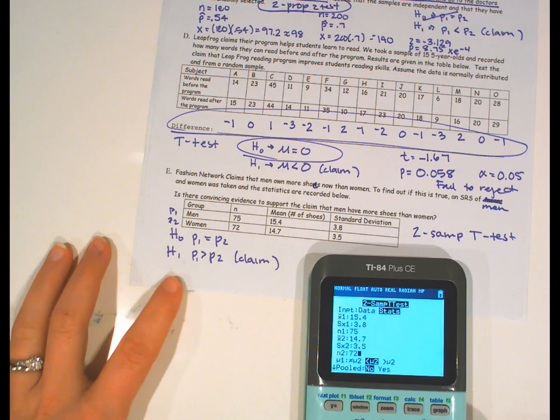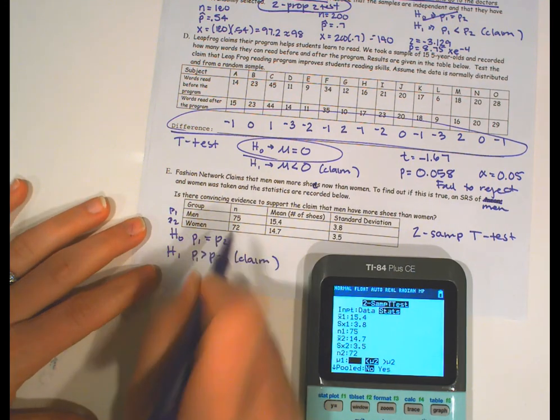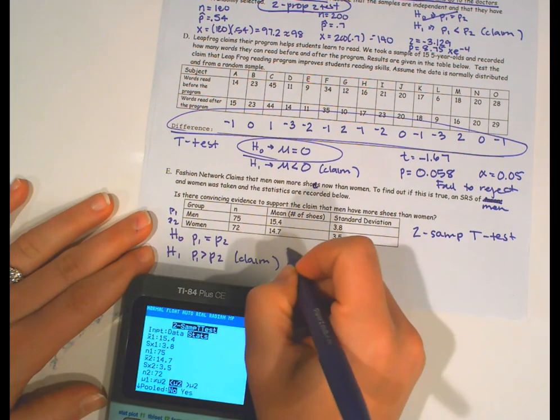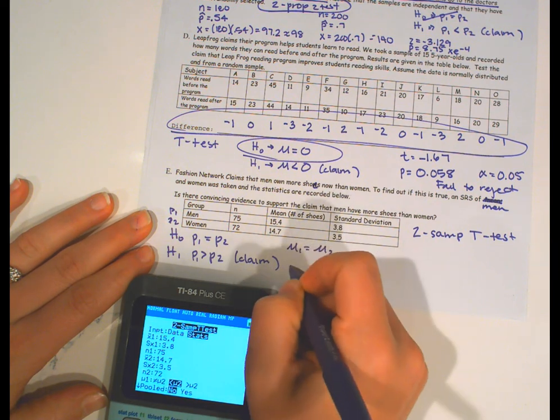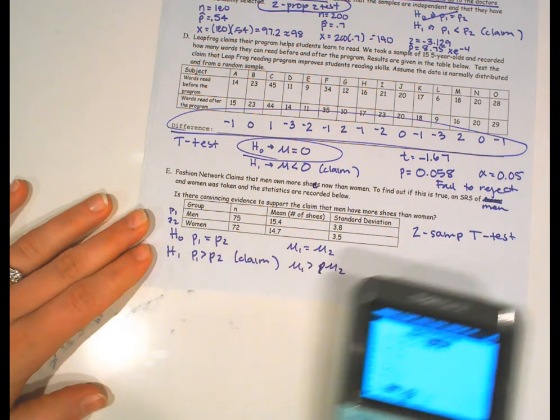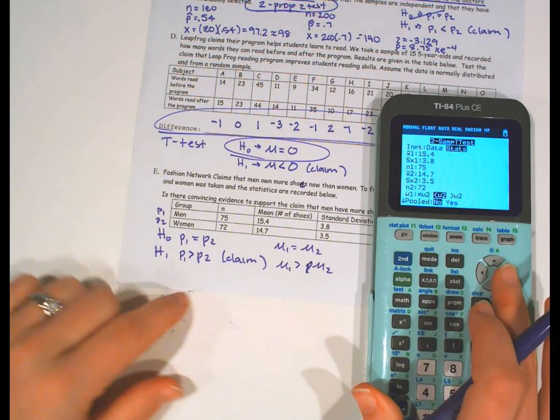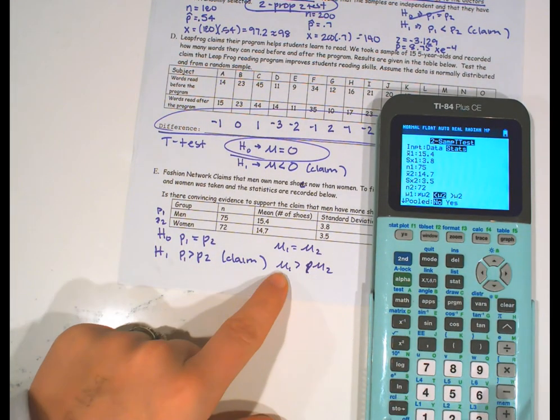I'm saying that P1, or this should be mu, I'm sorry, we're not talking about proportions, we're talking about averages. So this should be mu1 equals mu2, and mu1 is greater than mu2. Sorry about that. Same idea, just wrong, we're using the wrong variable for that. So then I'm saying that mu1 is greater than mu2.